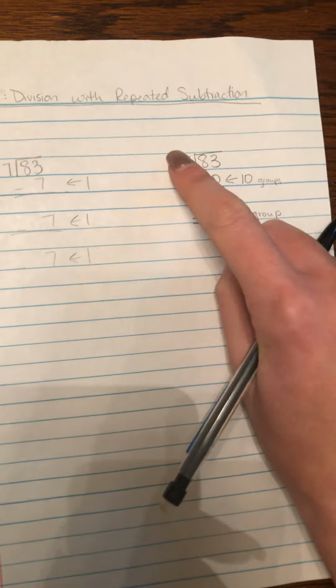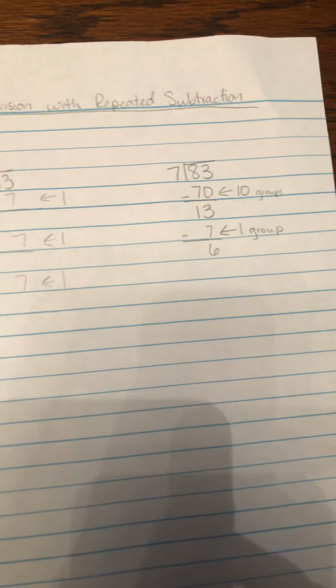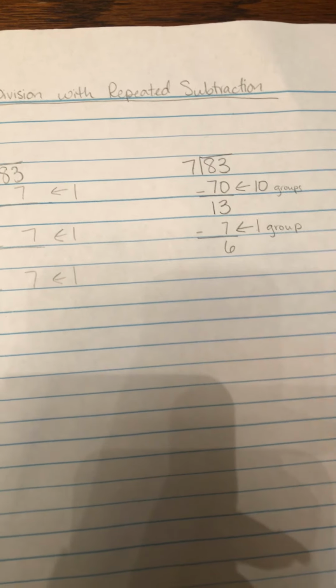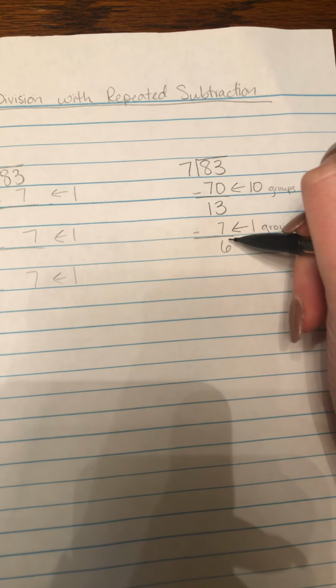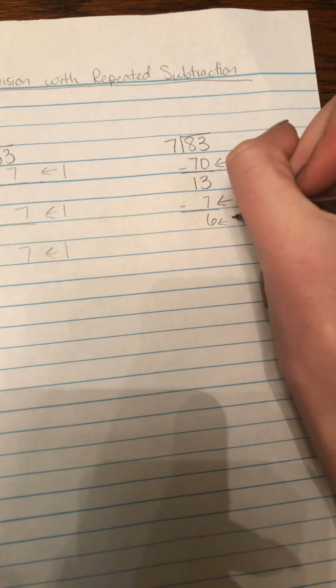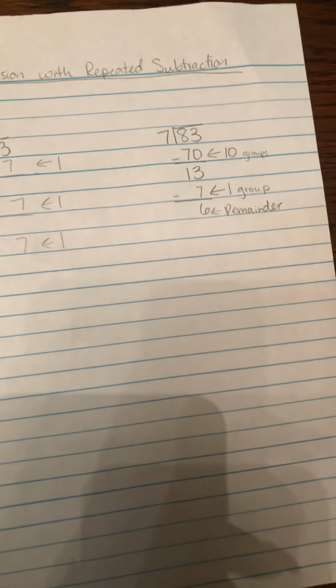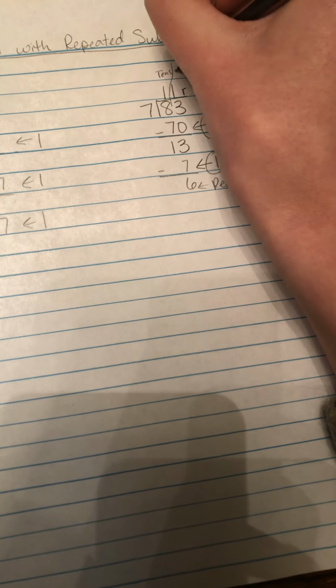Now 6 divided by 7, I can't do that. We always kind of say, can I take 6 puppies and divide them into 7 groups? No. So this is going to be my remainder now. I'm not done. I need to count up how many groups I had total. I had 10 groups here, I had 1 group here, so I'm going to add those up. Say 11, remainder 6. This is our 10s column. This is our 1s column.